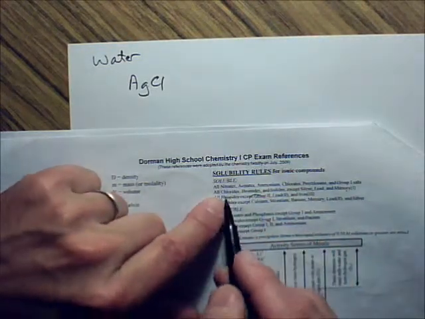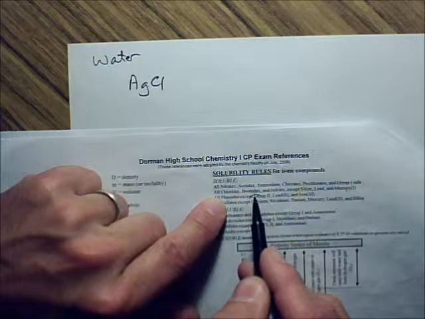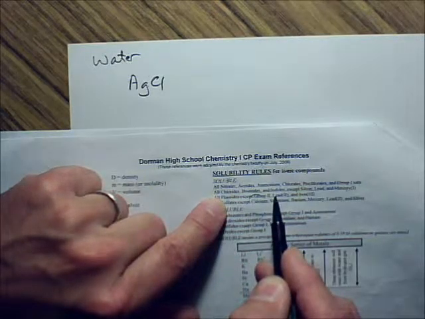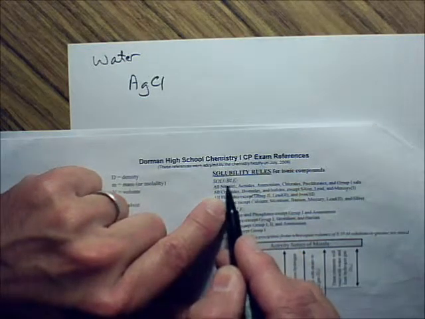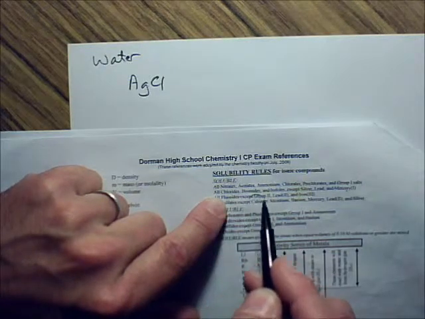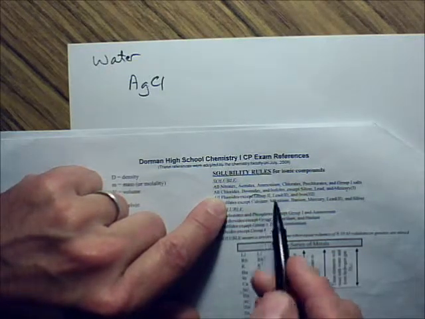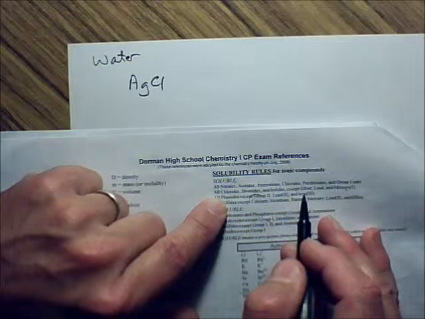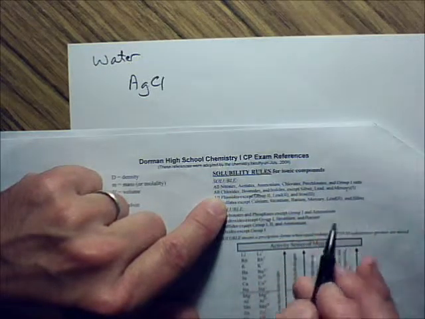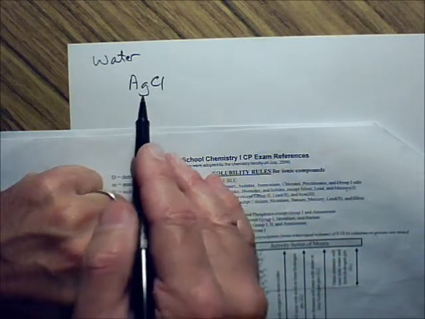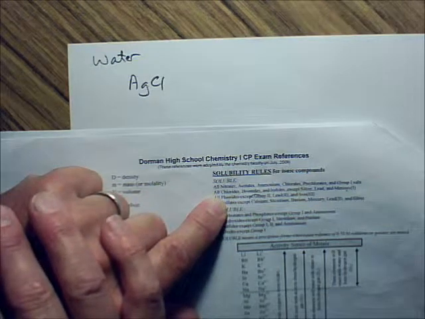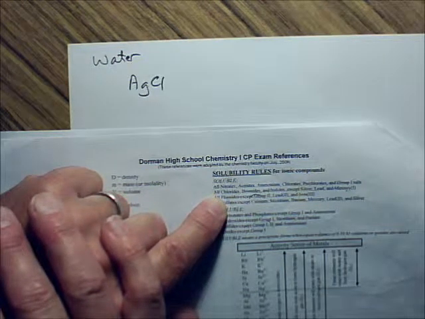Under all nitrates. So it says that all chlorides, bromides, and iodides, and this is in the soluble section, so that means chlorides, bromides, and iodides are almost all soluble unless they're bonded with silver, lead, or mercury 1. So is that bonded with silver, lead, or mercury 1? Yeah. So is it going to be soluble?